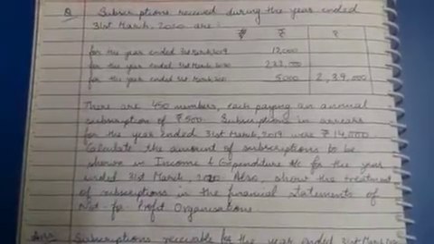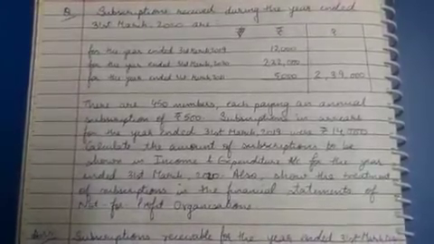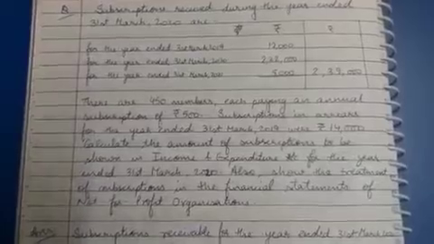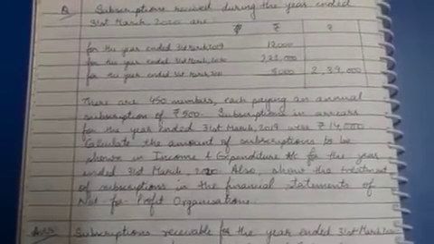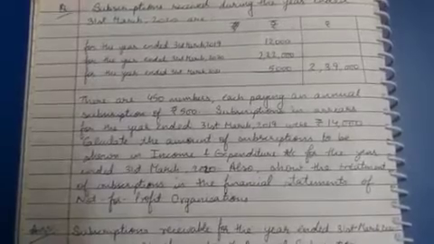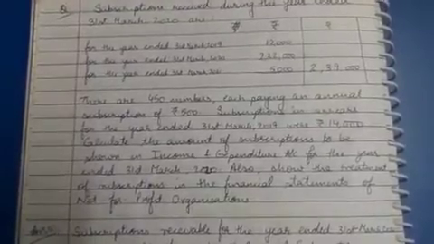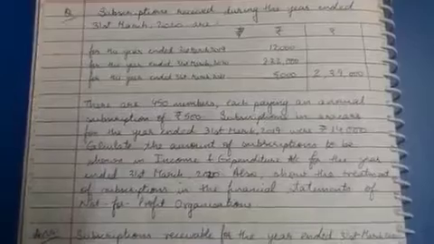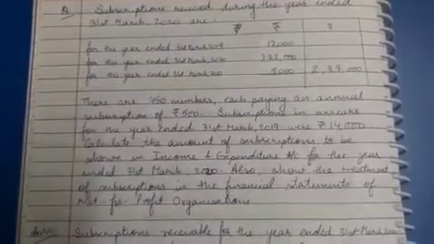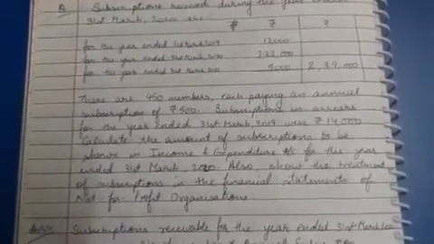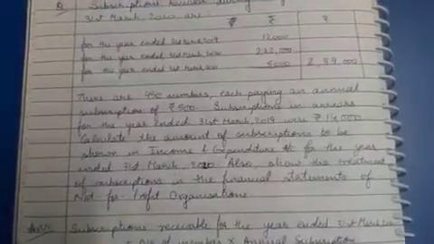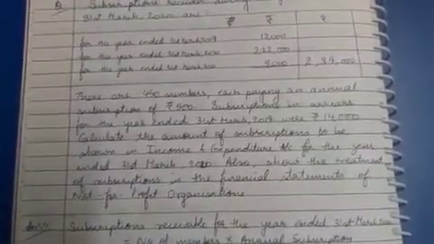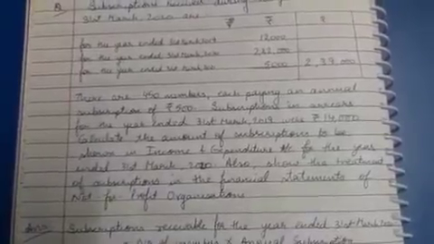Additional information is also given, which is that there are 450 members, each paying an annual subscription of 500 rupees. Subscription in arrears for the year ended 31st March 2019 were 14,000, out of which 12,000 have been received. Calculate the amount of subscriptions to be shown in the income and expenditure account for the year ended 31st March 2020. Also, show the treatment of subscription in the financial statements of the not-for-profit organizations.